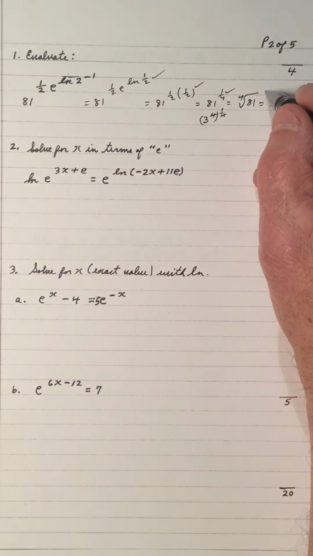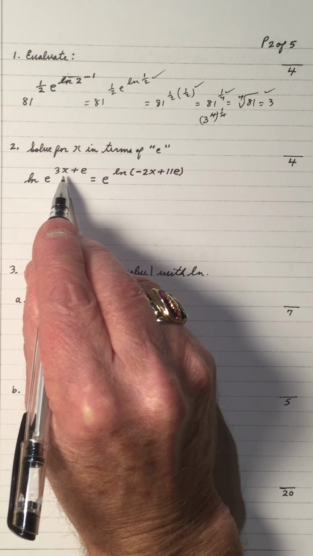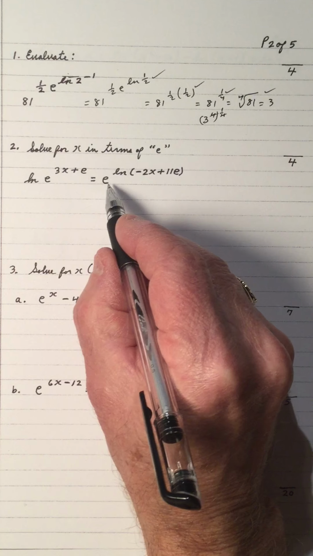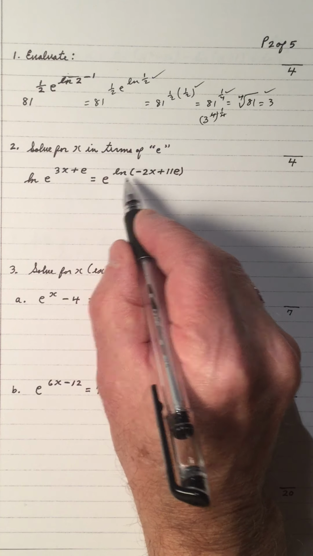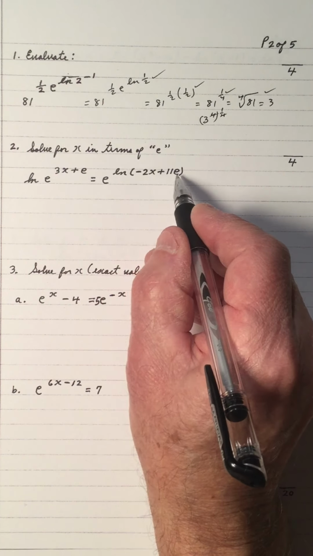Number 2, solve for x in terms of e. The ln of e to 3x plus e equals e to the ln of 2x plus 11e, and the ln of e to this power means that you have 3x plus e, and e to a ln, that means you have -2x plus 11e. So the ln of e to this power is this expression, and e to this expression gives you that.